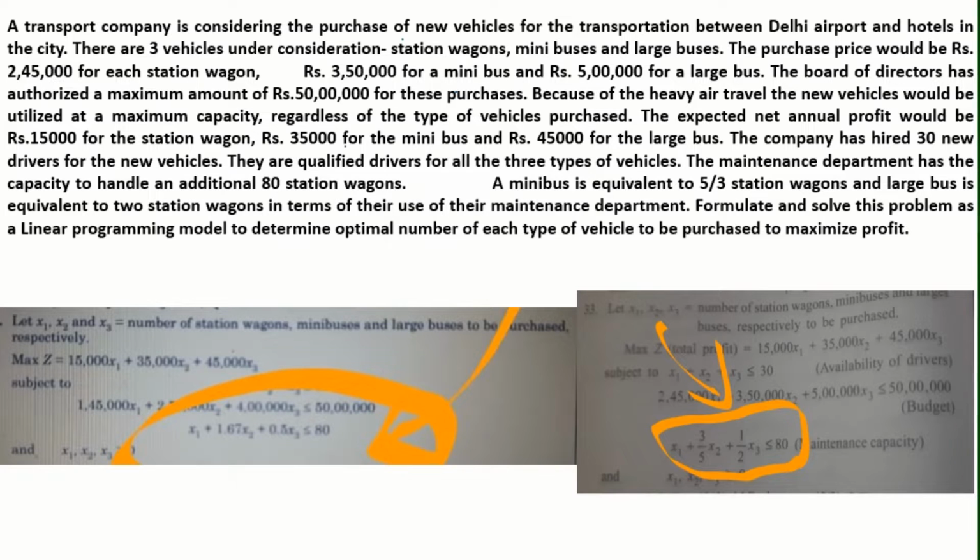The maintenance department has the capacity to handle an additional 80 station wagons. A minibus is equivalent to 5 by 3 station wagons, and a large bus is equivalent to 2 station wagons in terms of their use of the maintenance department. Formulate and solve the problem as a linear programming model to determine the optimal number of each type of vehicle to be purchased to maximize the profit.